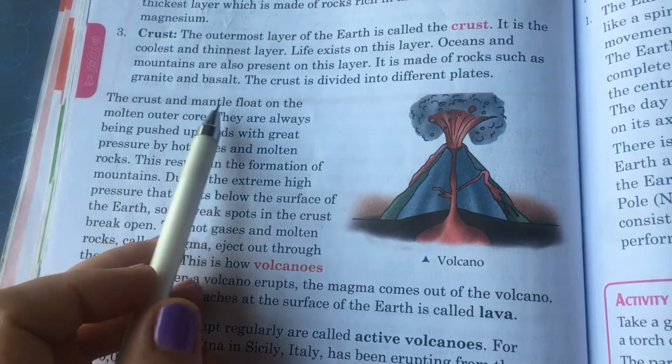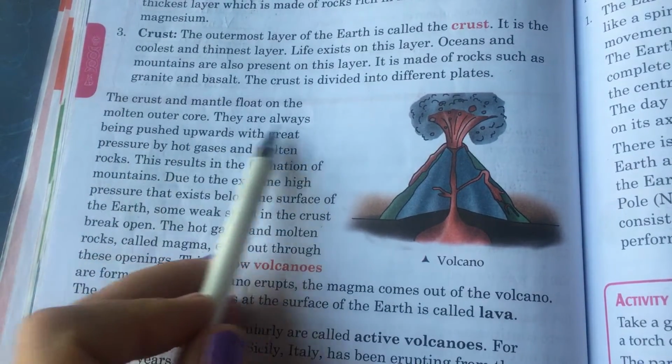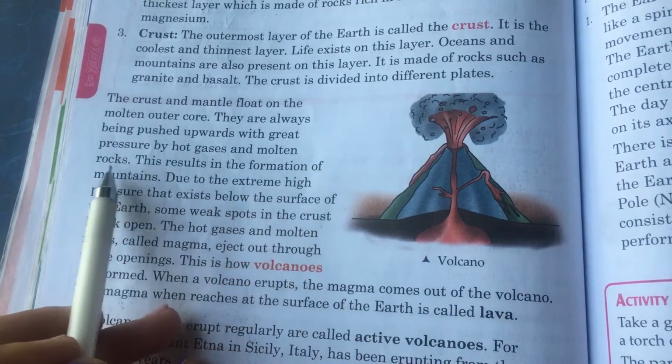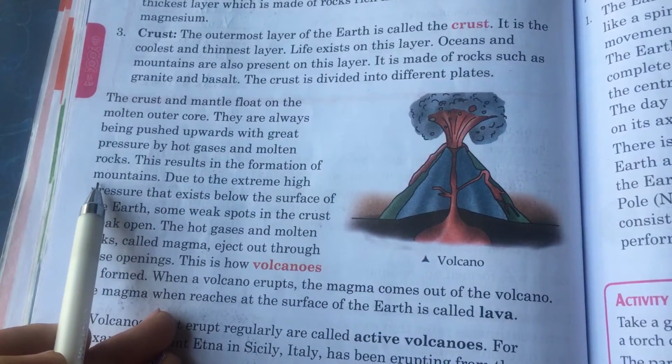The crust and mantle float on the molten outer core. They are always being pushed upwards with great pressure by hot gases and molten rocks. This results in the formation of mountains.